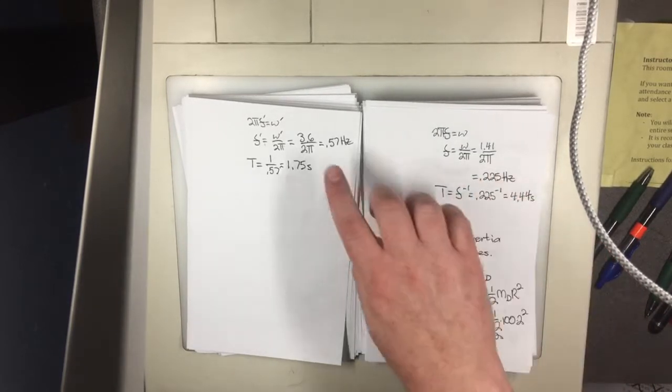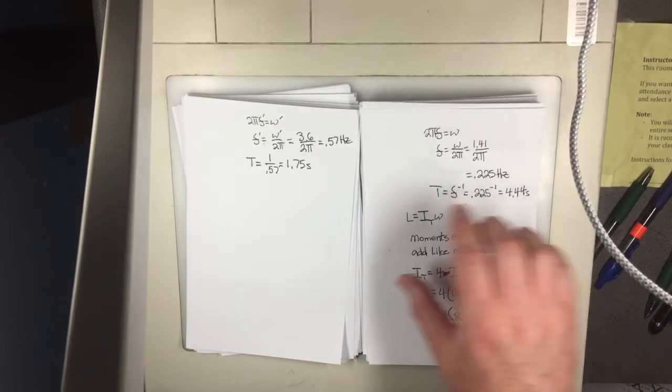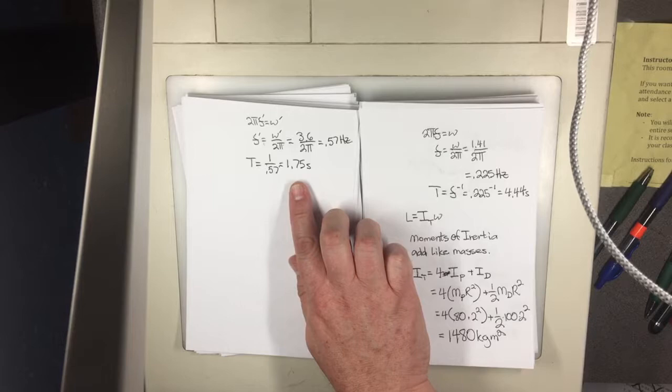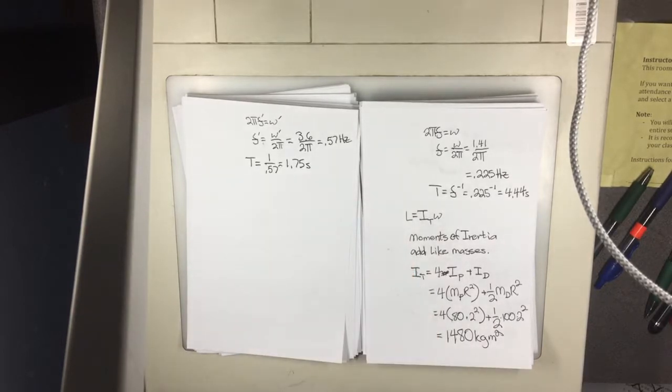So the frequency was initially 0.225 hertz. Now it's 0.57. The period was initially 4.4 seconds. Now it's been cut more than half. It's now down to 1.75 seconds.